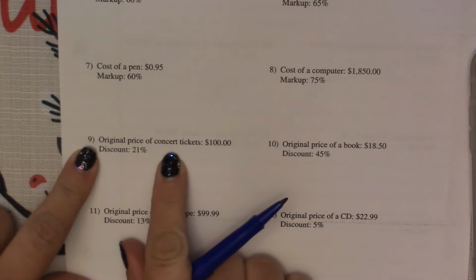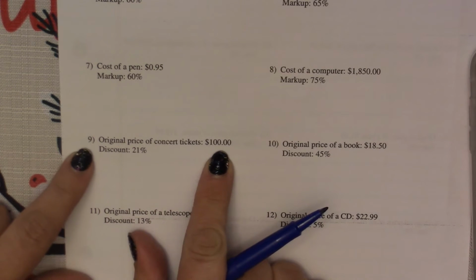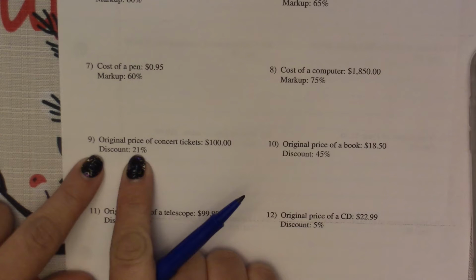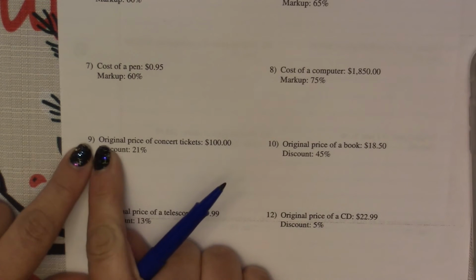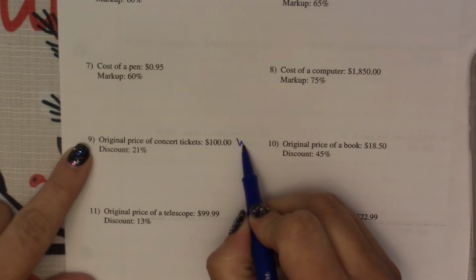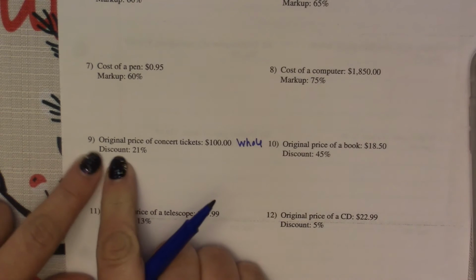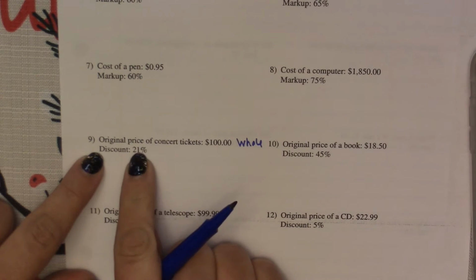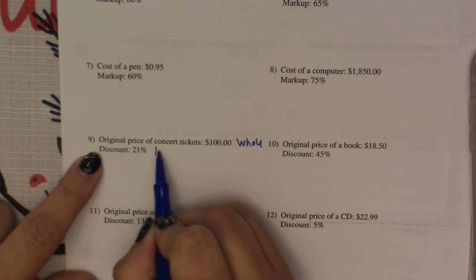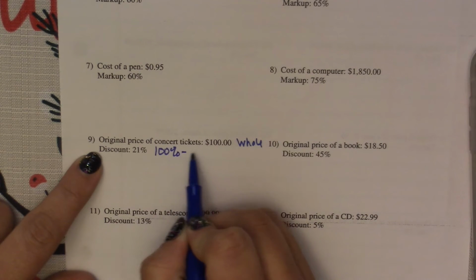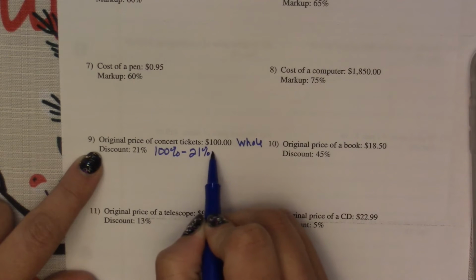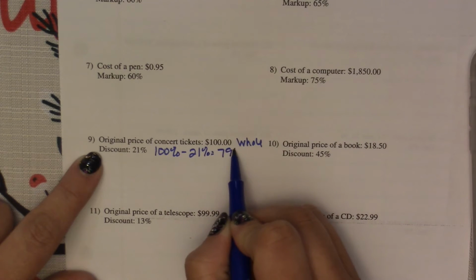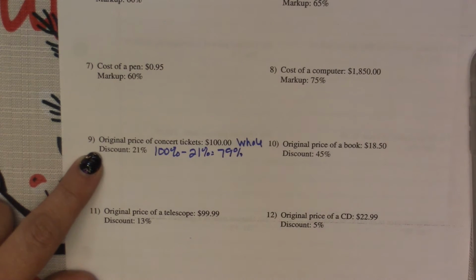The original price of concert tickets is $100, and there is a discount of 21%. So again, this original price is the whole. And remember, the discount comes from the whole, so we're taking this away from 100%. So we're going to do 100% minus 21%, which means that the customer would be paying 79% of the price.